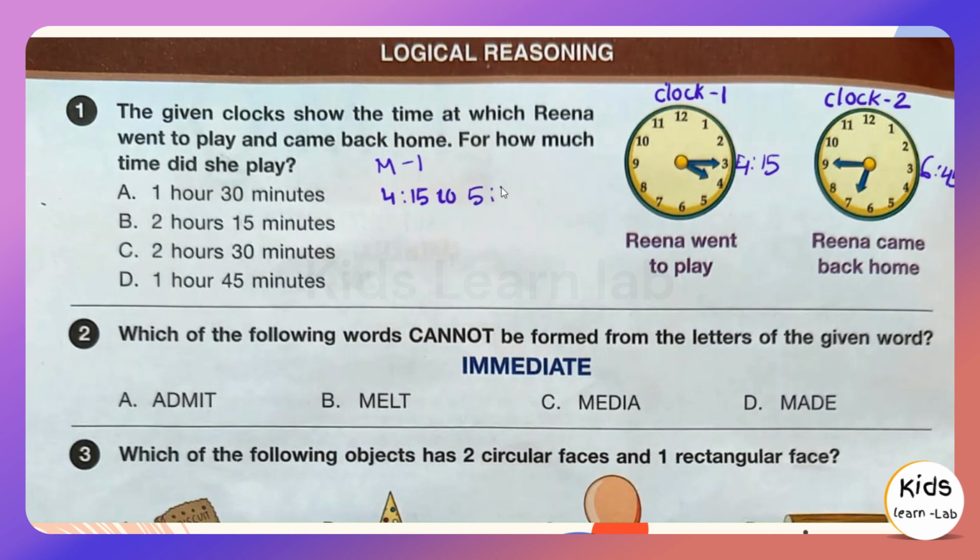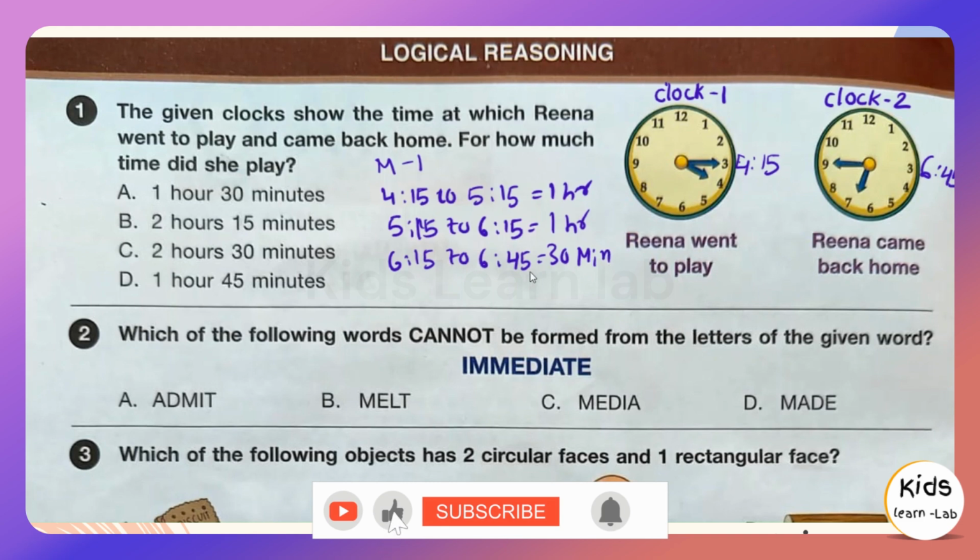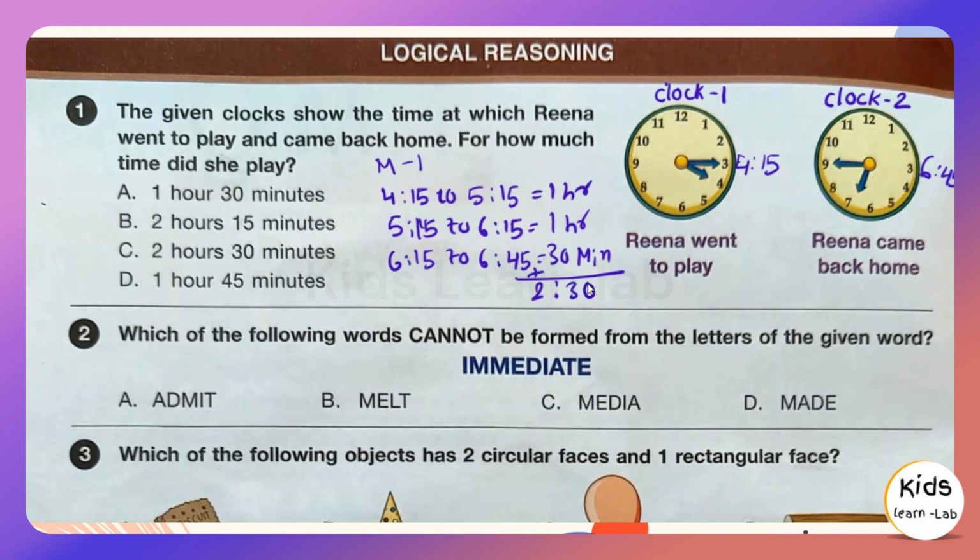So, method 1 to solve this problem is 4:15 to 5:15 is equal to 1 hour. 5:15 to 6:15 is equal to 1 hour. 6:15 to 6:45 is equal to 30 minutes. So we have to add 1 plus 1, 2 hours 30 minutes is the right answer. Option C is the right answer, children.